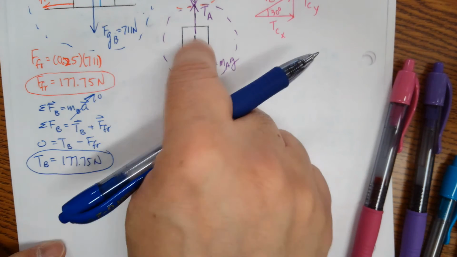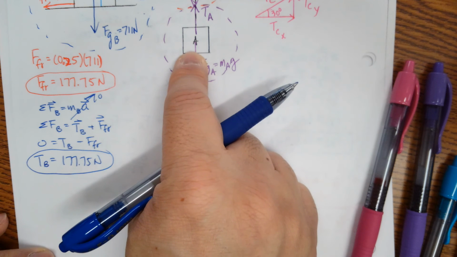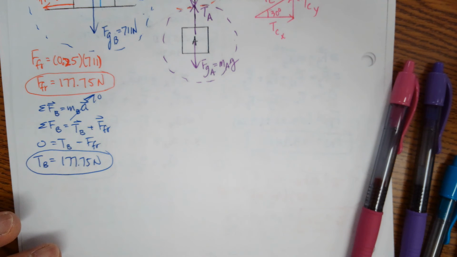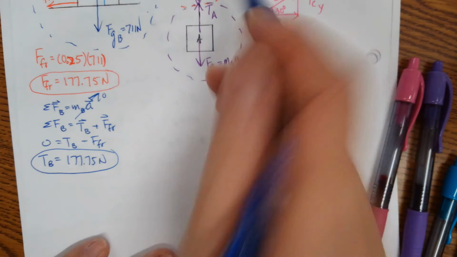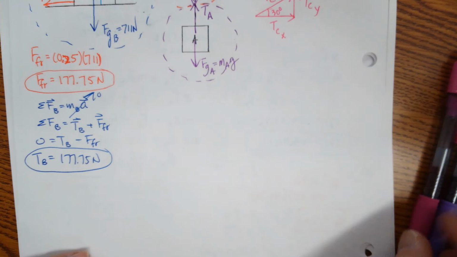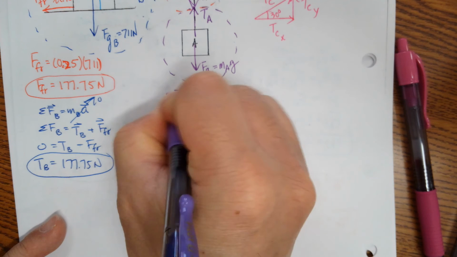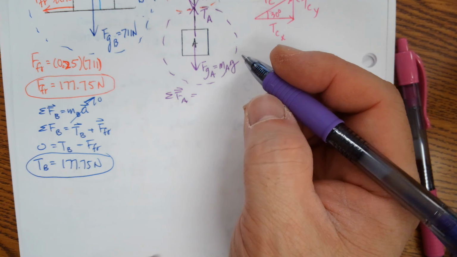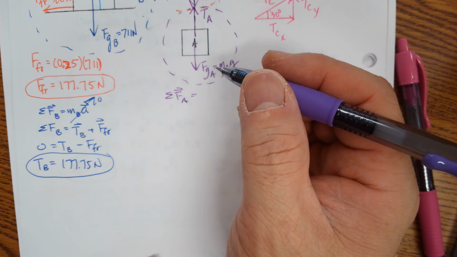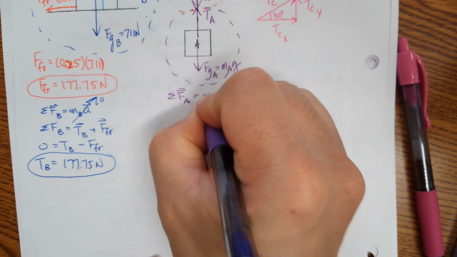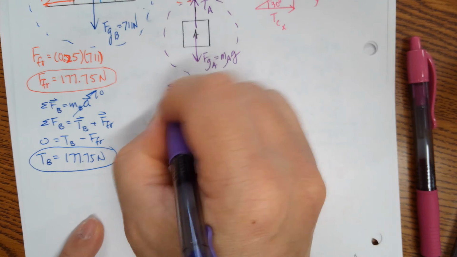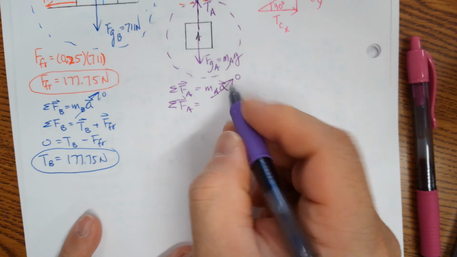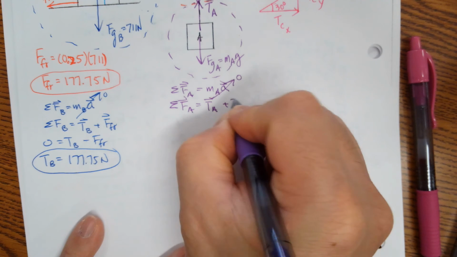Then if we take a look at the block A, the block A is going to have tension A. The sum of all forces for A is equal to MAA, and it doesn't really matter which one's positive or negative, TA plus FGA.